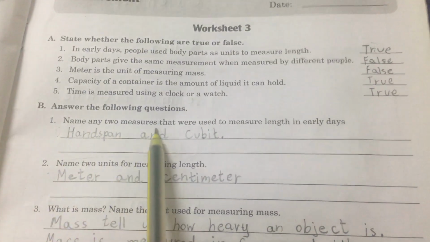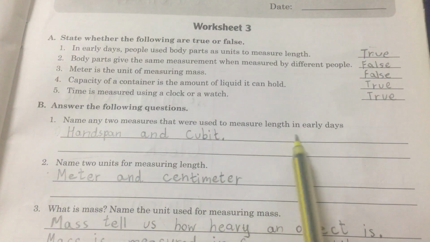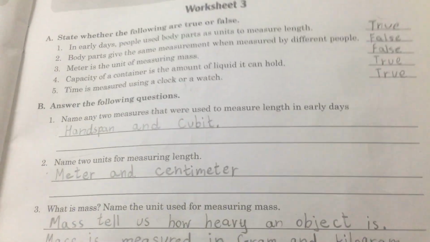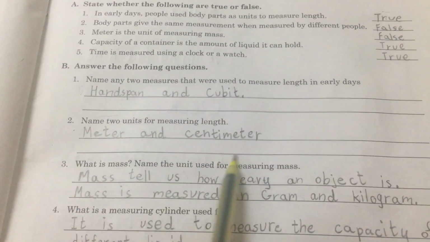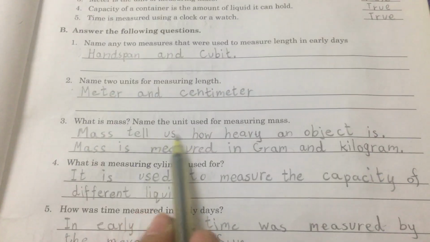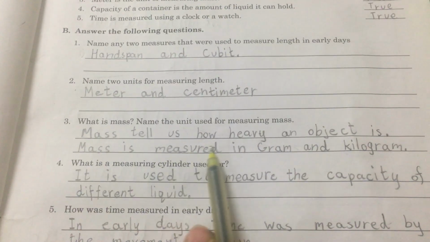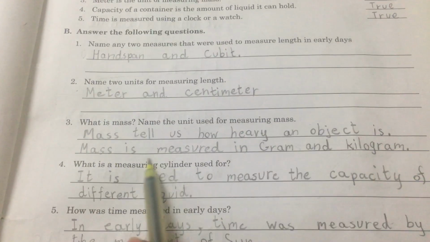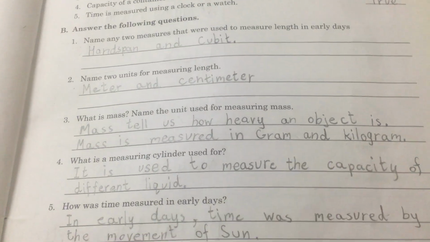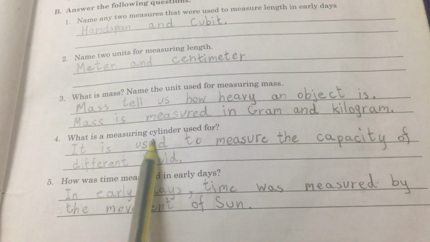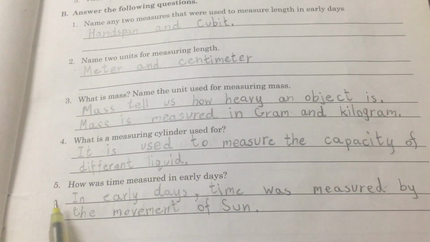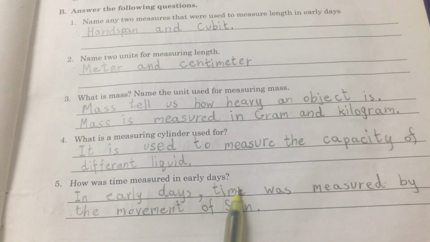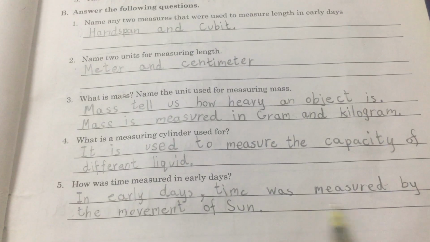Answer the following questions. 1. Name any two measures that were used to measure length in early days. Handspan and cubit. 2. Name two units for measuring length. Meter and centimeter. 3. What is mass? Name the unit for measuring mass. Mass tells us how heavy an object is, and mass is measured in gram and kilogram. 4. What is a measuring cylinder used for? It is used to measure the capacity of different liquids. And 5. How was time measured in early days? In early days, time was measured by the movement of the sun.